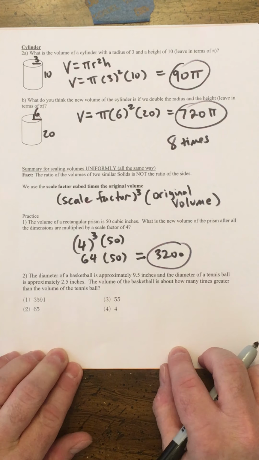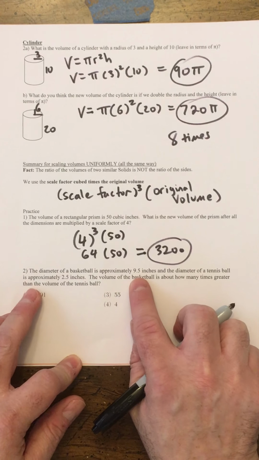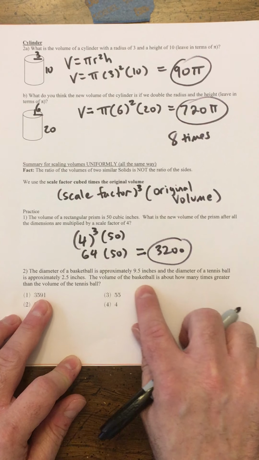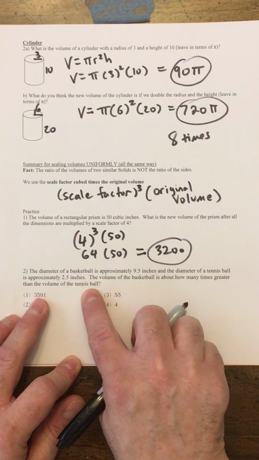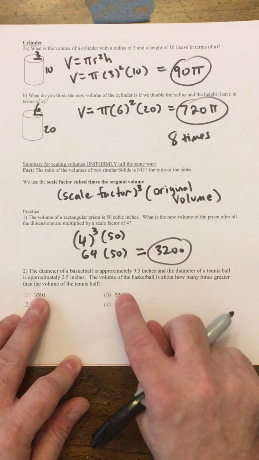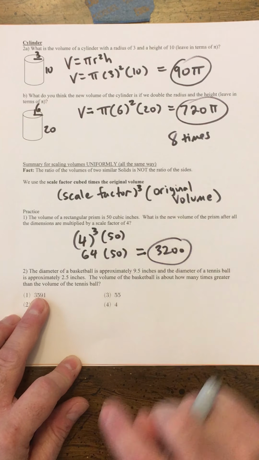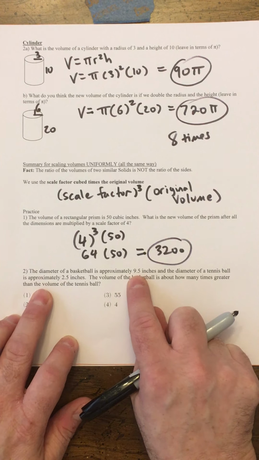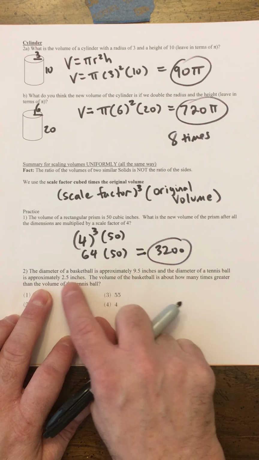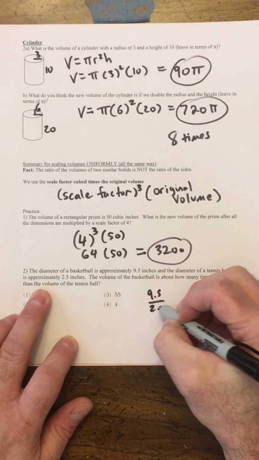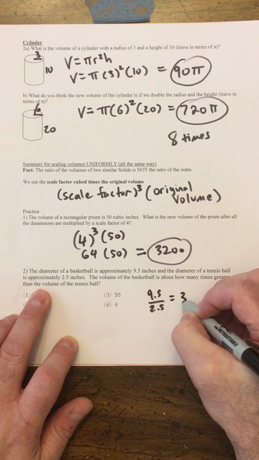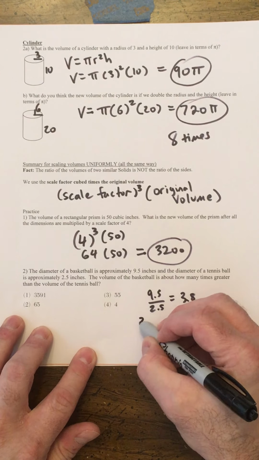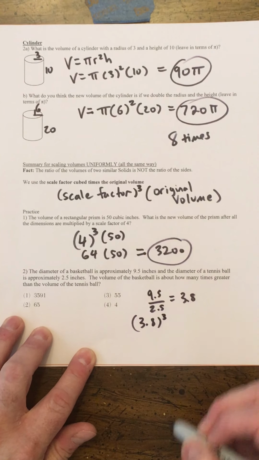All right, let's try another problem. The diameter of a basketball is approximately 9.5 inches, and the diameter of a tennis ball is approximately 2.5 inches. The volume of the basketball is about how many times greater than the volume of a tennis ball? Well, we could do this using our new scale factor technique. How many times bigger is the radius or the diameter of a basketball compared to a tennis ball? It's 9.5 divided by 2.5, which is 3.8. It's 3.8 times bigger. But the scale factor is going to be 3.8 cubed.